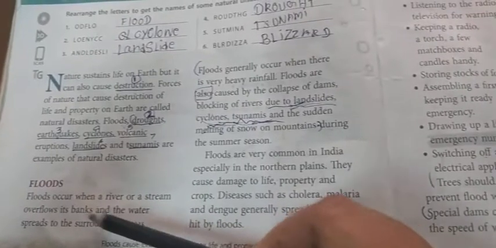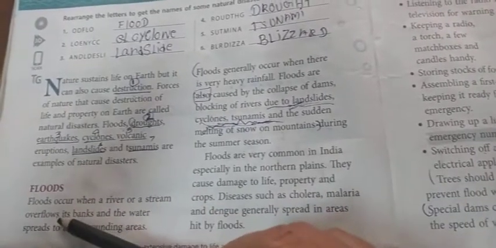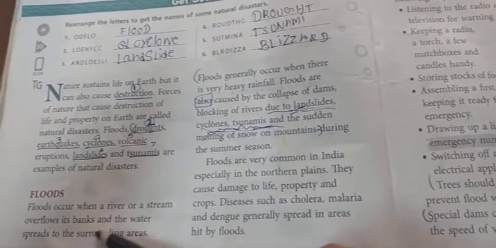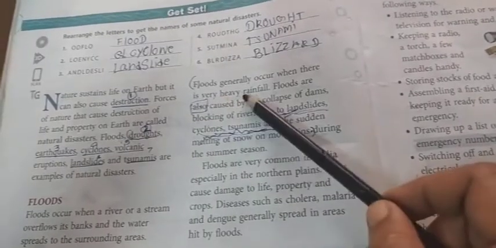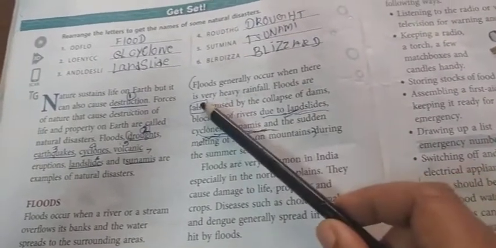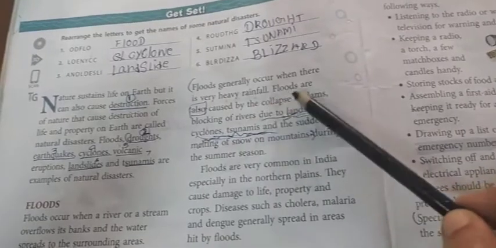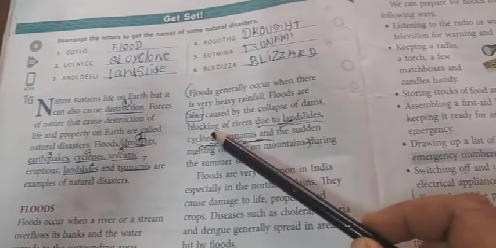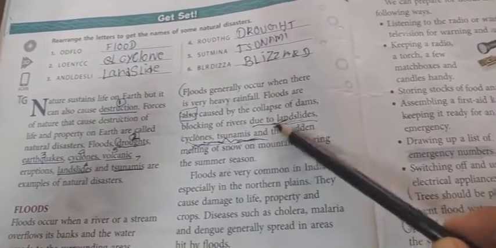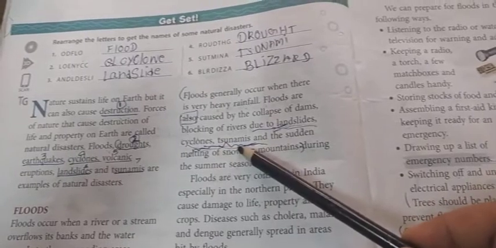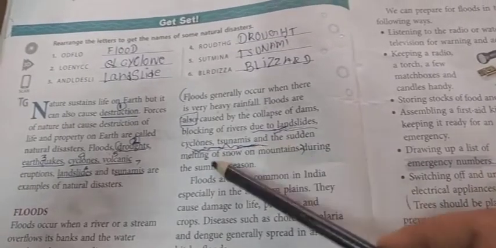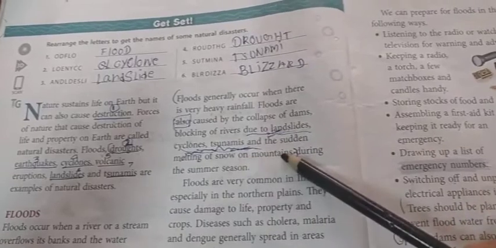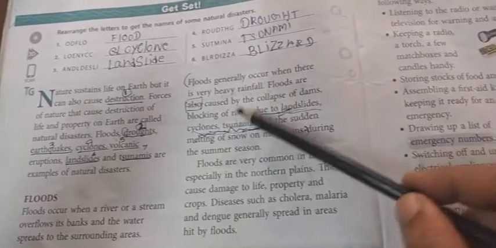Floods. Floods occur when a river or a stream overflows its banks and the water spreads to the surrounding areas. Floods generally occur when there is very heavy rainfall. Floods are also caused by the collapse of dams, blocking of rivers due to landslides, cyclones, tsunamis, and the sudden melting of snow on mountains during the summer season. These are the reasons why floods happen.